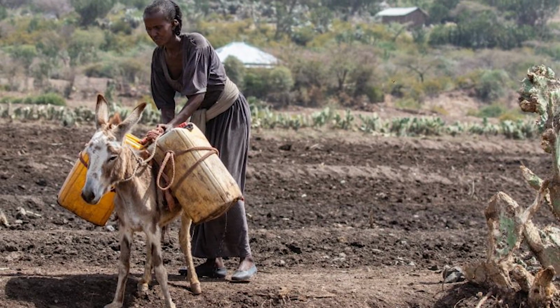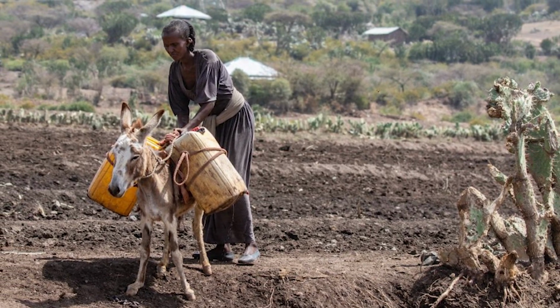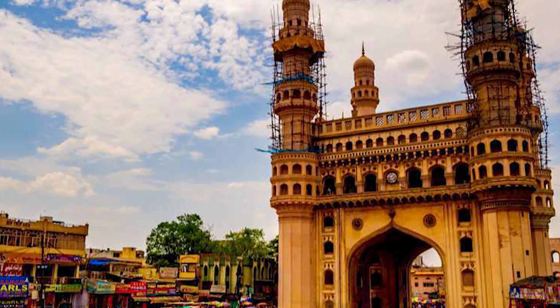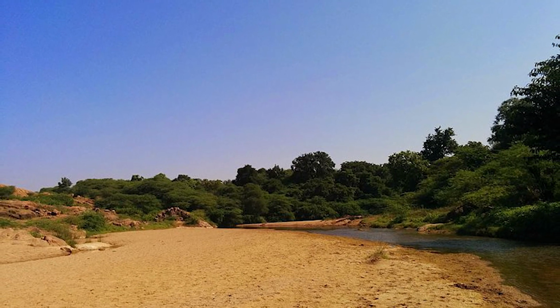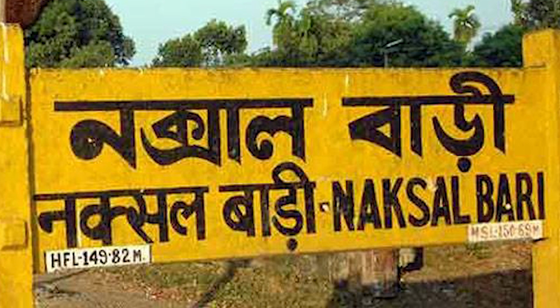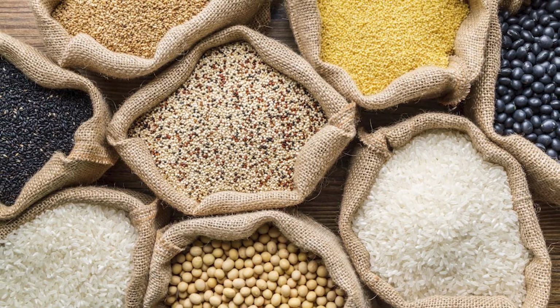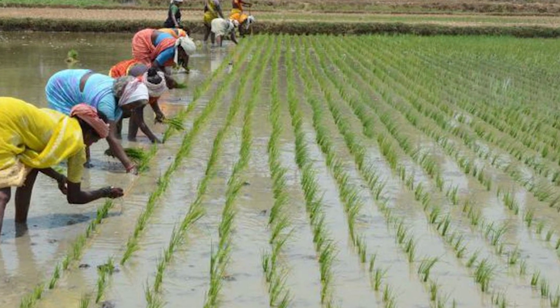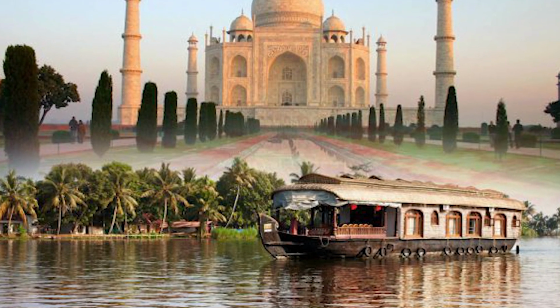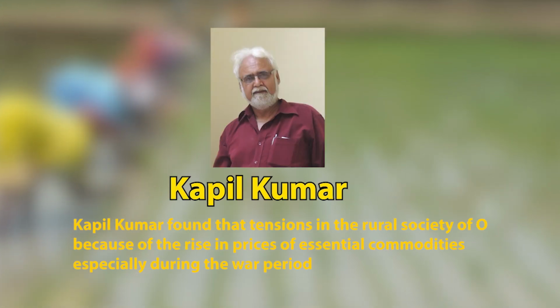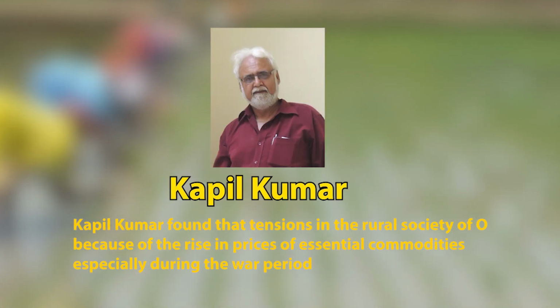In fact, poor peasants rose up against this exploitative system in several places like Oudh and Telangana in the colonial period, and in Banaskantha district of Gujarat and the Naxalbari region in the years after independence. Rise in the prices of inferior food grains consumed by the tenants and agricultural laborers led to several agrarian unrest in North India between 1918 and 1922. Kapil Kumar found that tensions in the rural society of Oudh were because of the rise in the prices of essential commodities, especially during the war period.